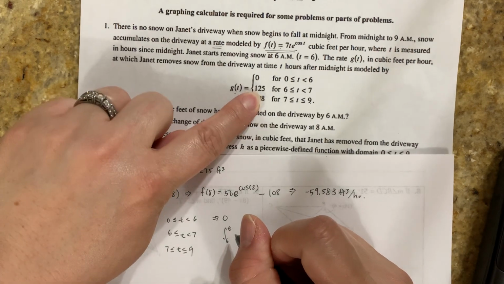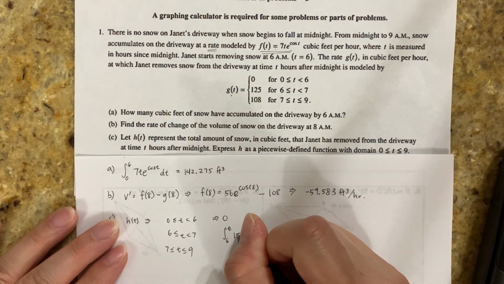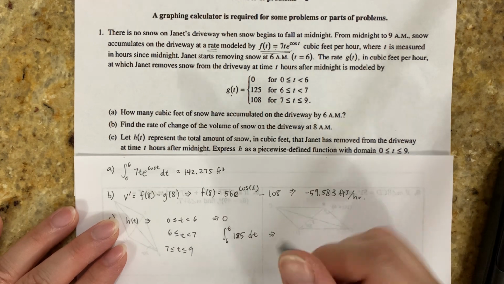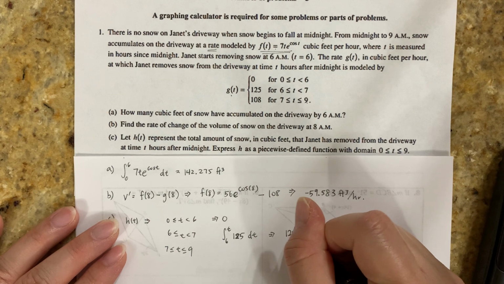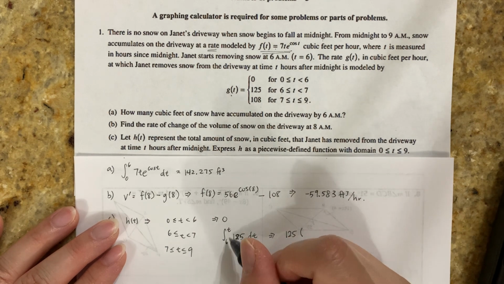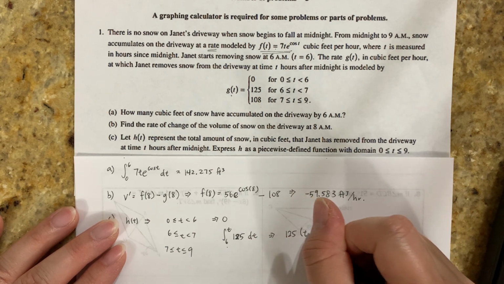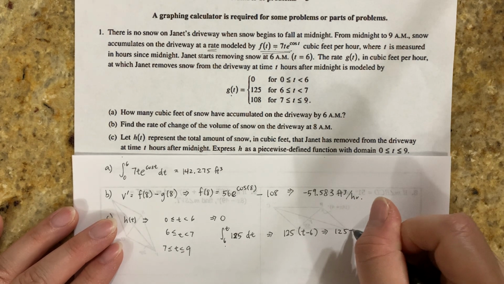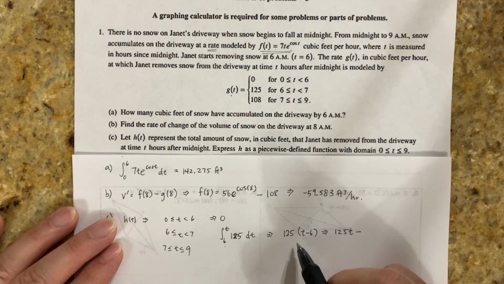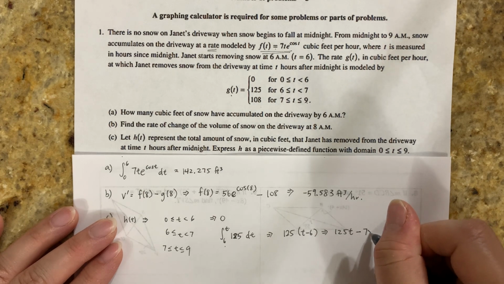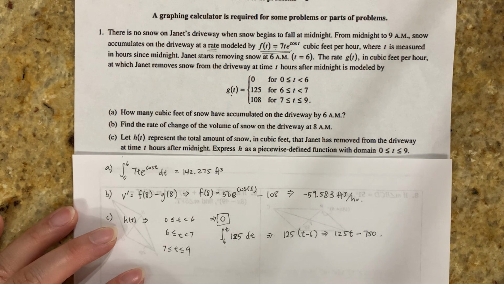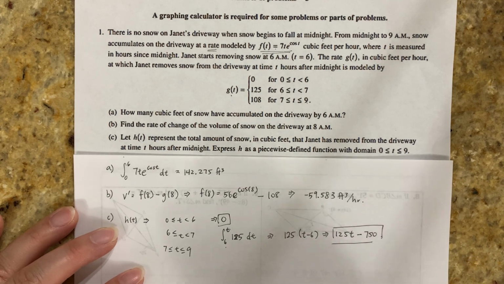And the speed at which this is happening is 125 dt. And if you recall, there's a constant, it's 125 times b minus a, so t minus 6. So let's clean this up. That's 125t minus 125 times 6, that's 750. All right, so this is the equation for the second piece.